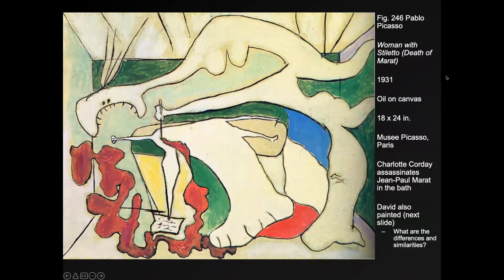So in this one, Pablo Picasso, it's called Women with a Stiletto, but it's his version of the death of Marat. And I'll show you the original picture in a moment. Hint, it doesn't look like the original picture. But in some ways, some students perceive it to be more disturbing and more like an event like this would actually be.